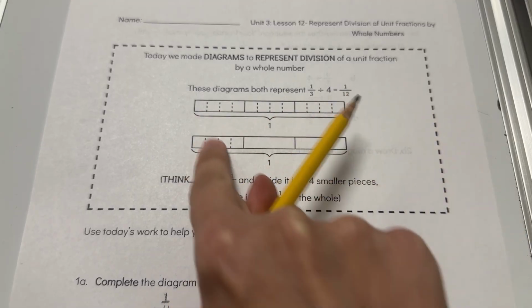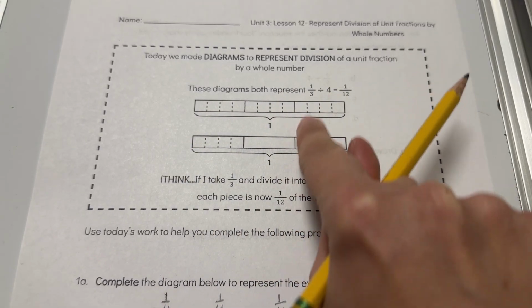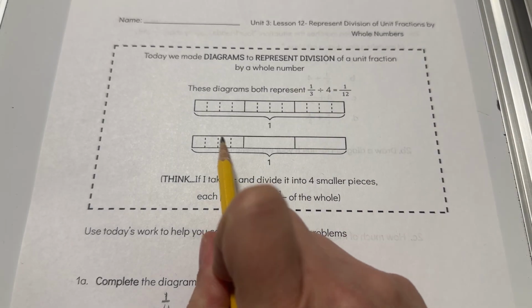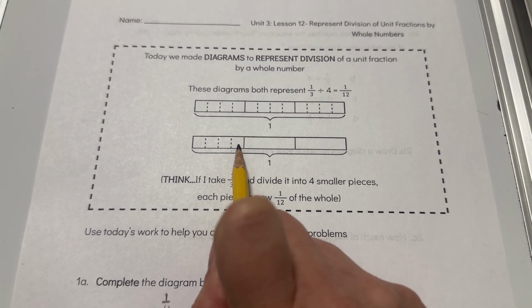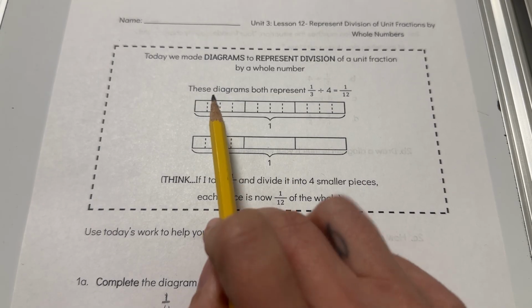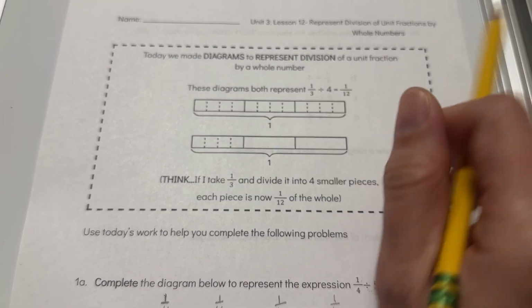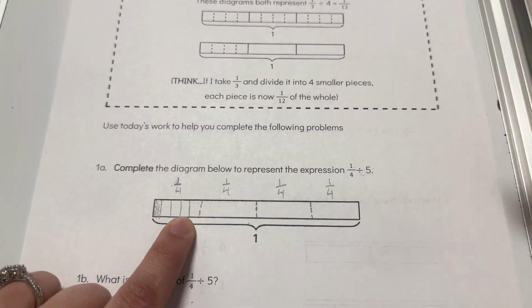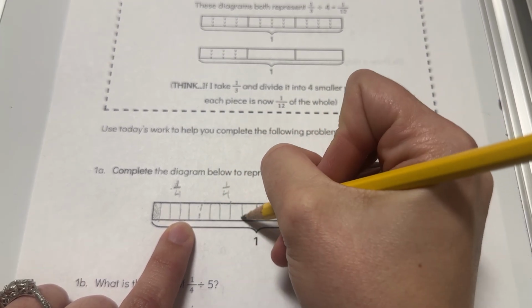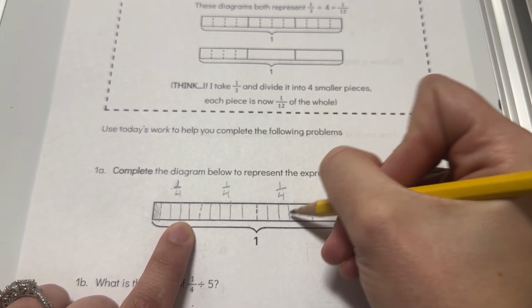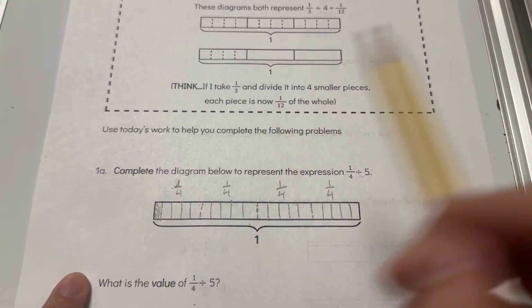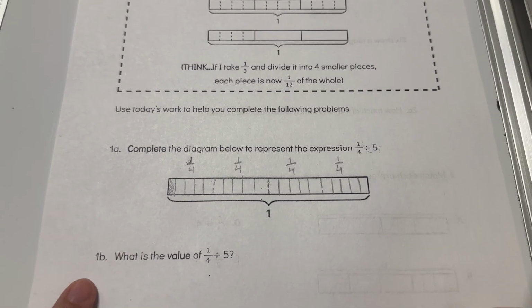You'll see up here in the example that both of these diagrams are representing the same equation, where only one of them has been split up, and then you're to infer that the other 2 would be as well, or where you've just gone ahead and shown that all of them are being split up. I'm going to go ahead and split them all up. So my diagram is complete.